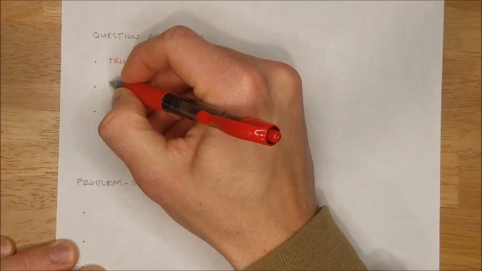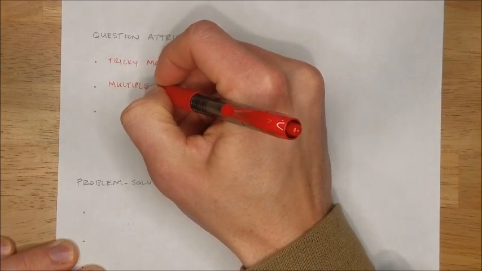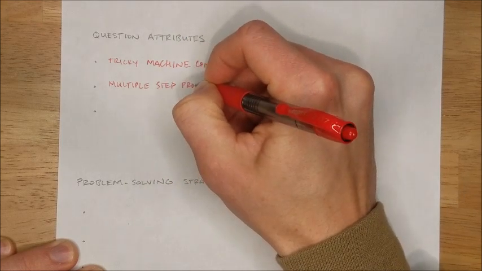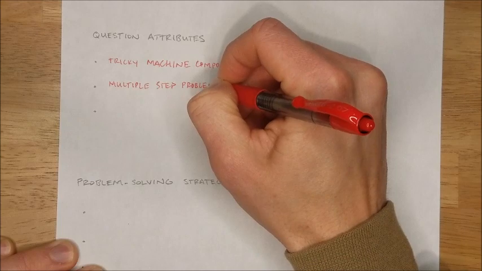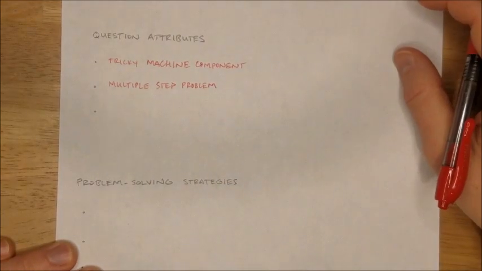The second thing we can expect to see is it's going to be a multiple step problem. And what do I mean by that? Again, we're not going to have, here's a simply supported beam, write your equilibrium equations and solve for a reaction. It's not going to be that simple.